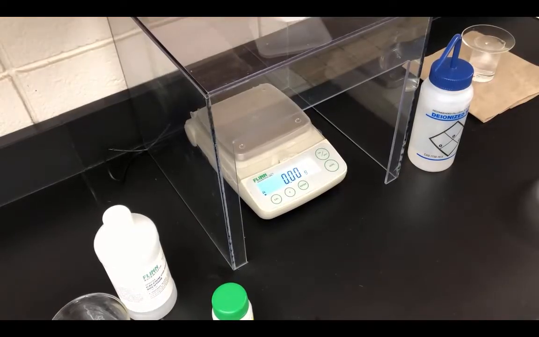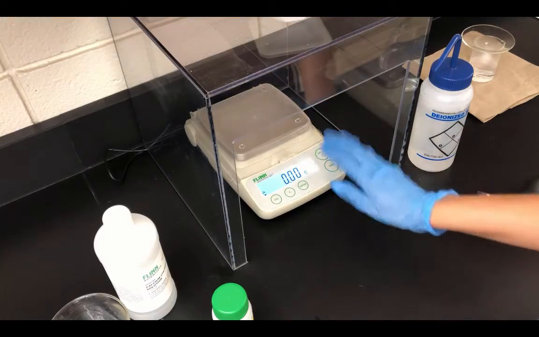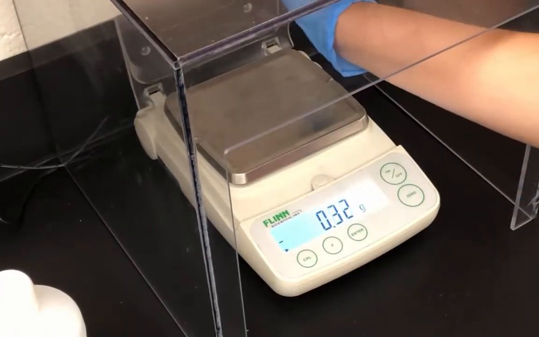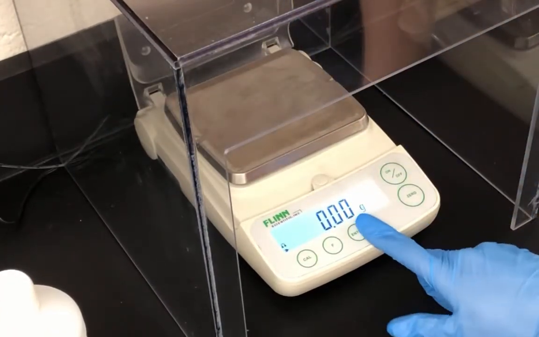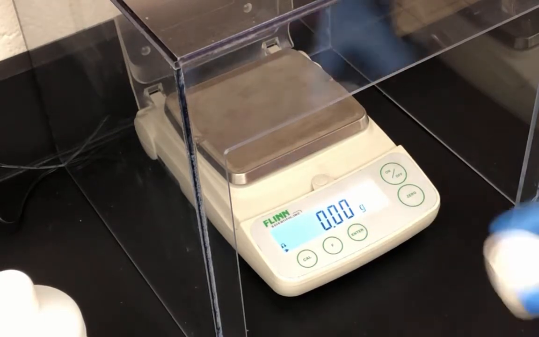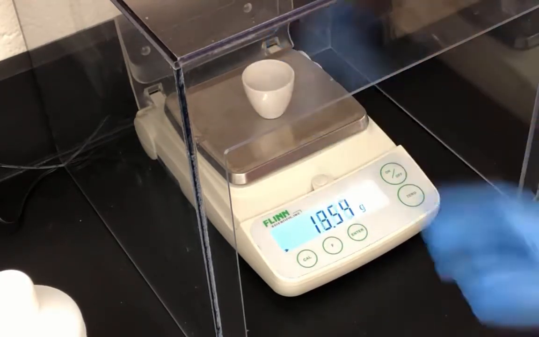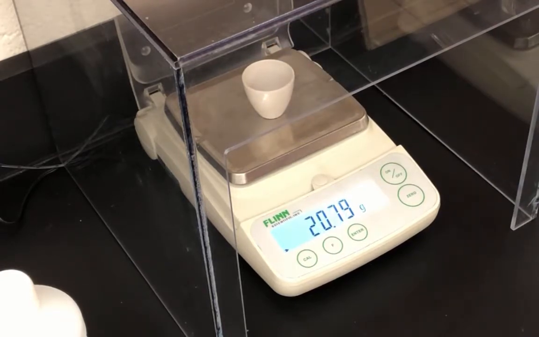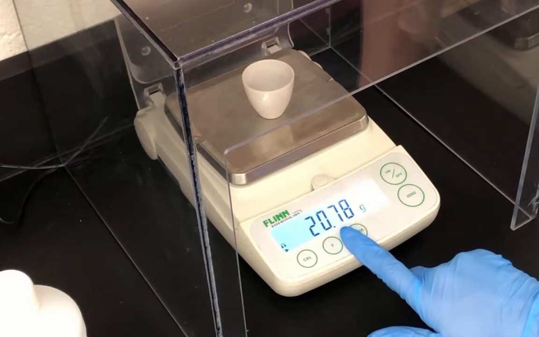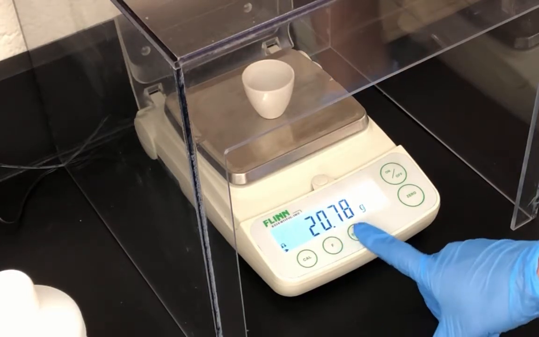Now that the crucible is cool to the touch, I am going to measure the mass of the crucible using our electronic balance. Again, there's a plastic cover on the balance. You want to make sure that that's always lifted up. Make sure that the balance is at 0. If not, you want to hit the 0 button. Then we're going to take the crucible and put it directly onto the scale. The mass of the empty crucible is 20.78 grams.